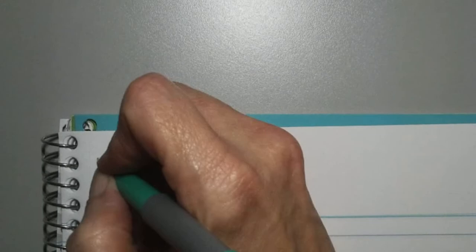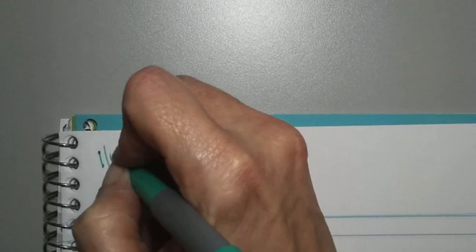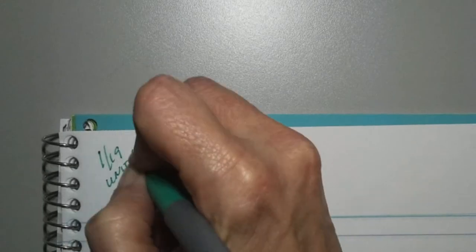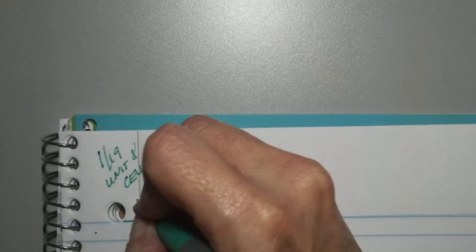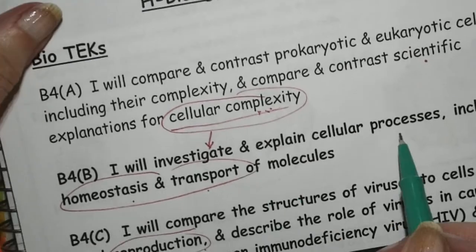Okay, so this is 119. We're in Unit 8, which is cells and viruses. And we're doing B4B, and we're just completing this. So if we look at B4B, it says that you're going to investigate and explain cellular processes, including homeostasis and transport of molecules.